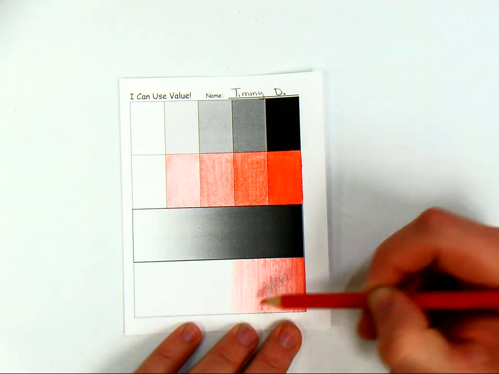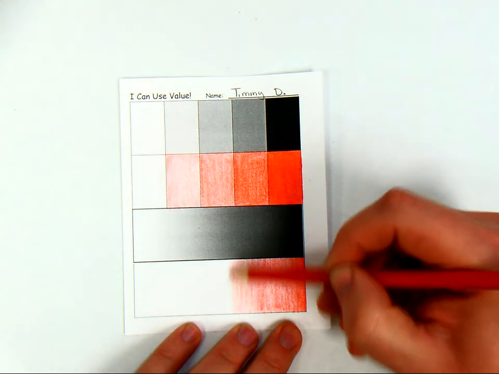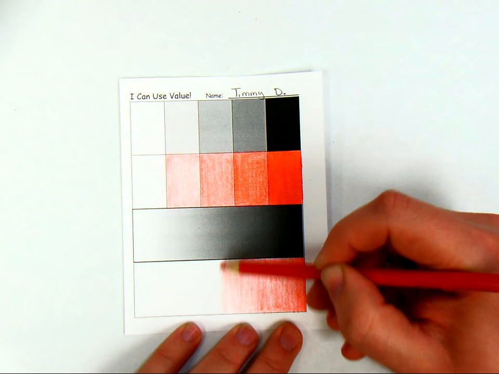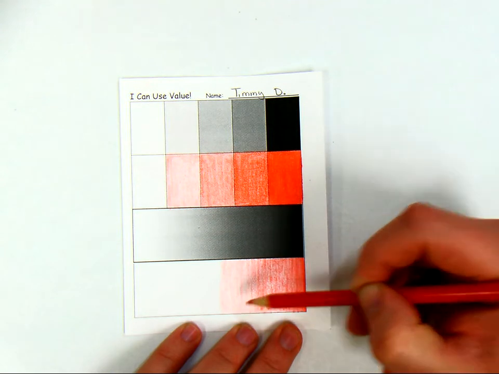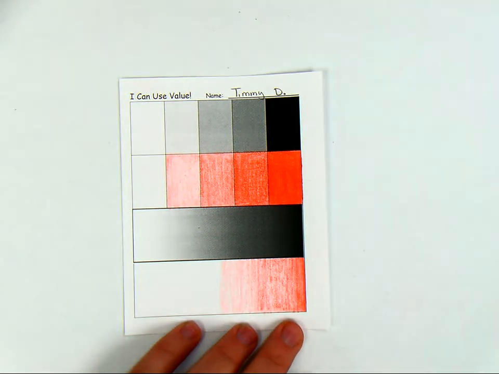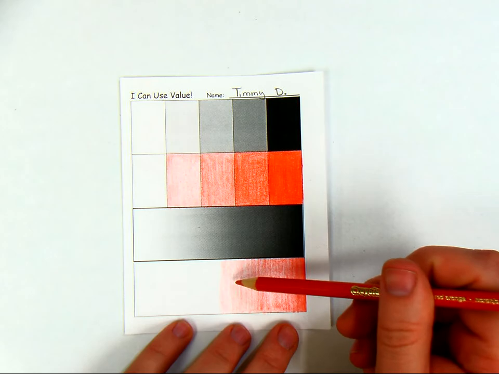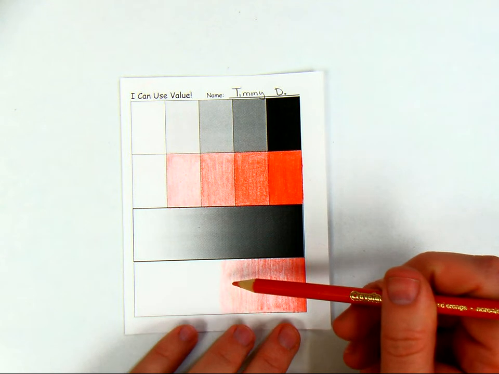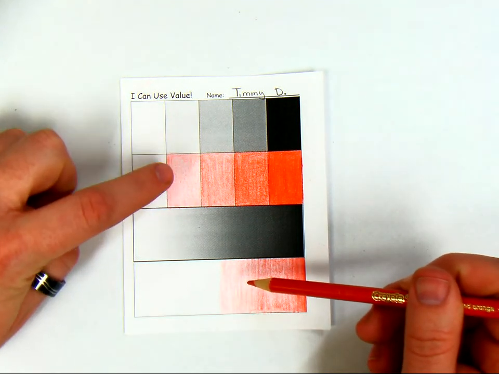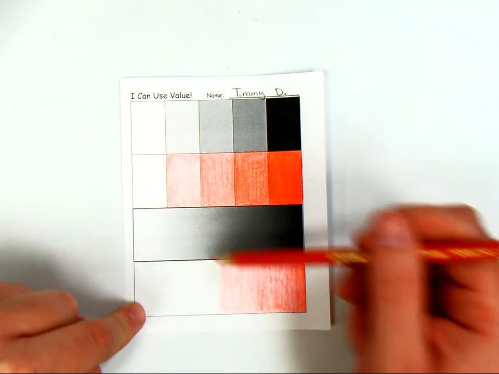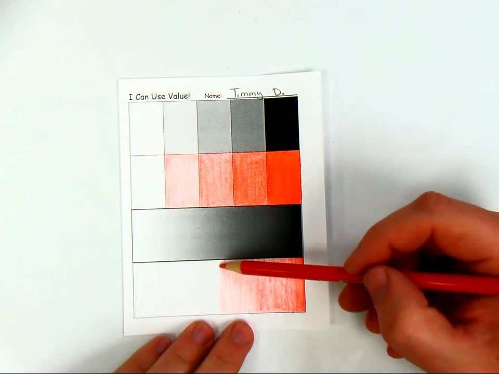In the gradient value scale, we're working on it all at the same time, so we have to kind of double back and make sure things look right and that they are the correct value. So here you can see we have a dark value, we're blending in, but I would say this value right here is closer to what this is. So you can see the value isn't quite in the right spot.